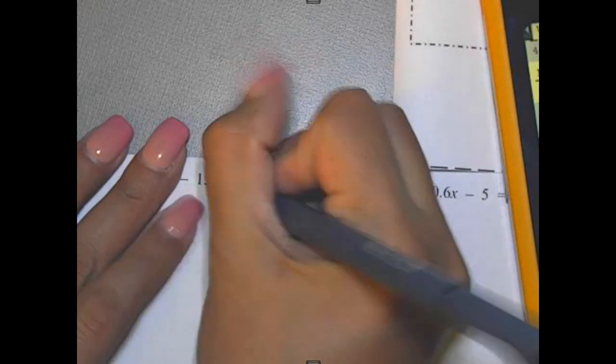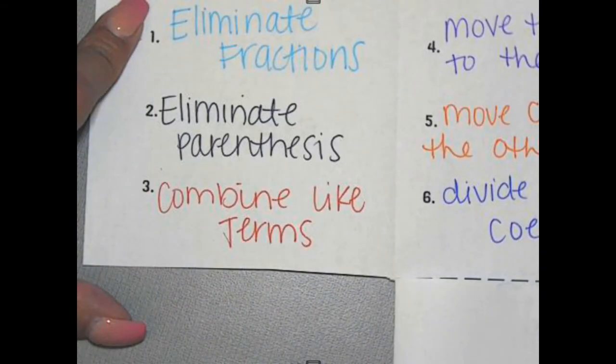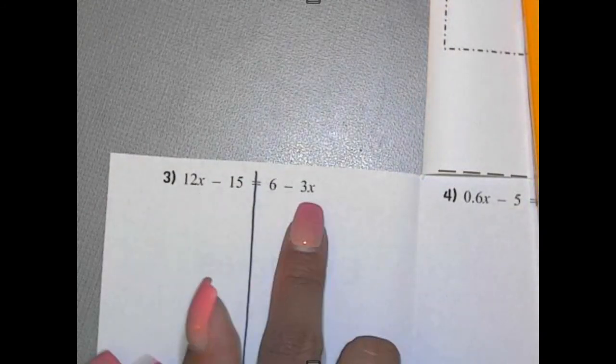Now I'm going to go ahead and move on to example 3 and example 4. Okay, so I'm going to start again by drawing that line down that equal sign. And then we're just going to start looking at the steps and going through them. So step 1 is to eliminate my fractions. And I don't have any in my equation, so I'm going to move on. Step 2 says eliminate my parentheses, but if I look, I don't have any parentheses there.